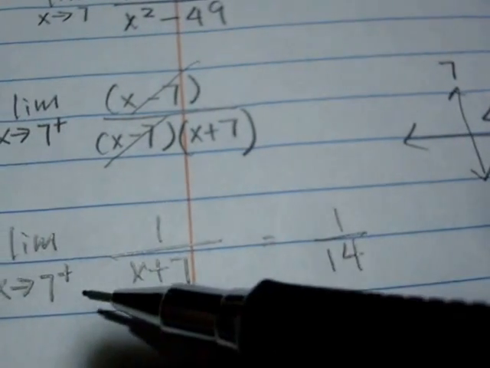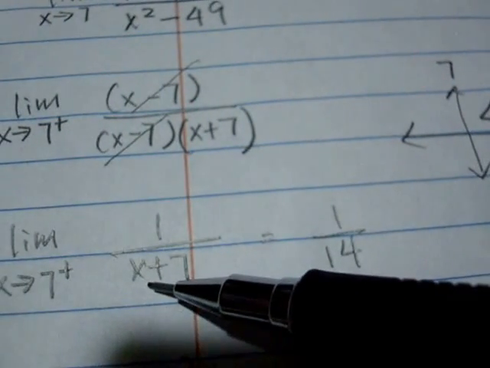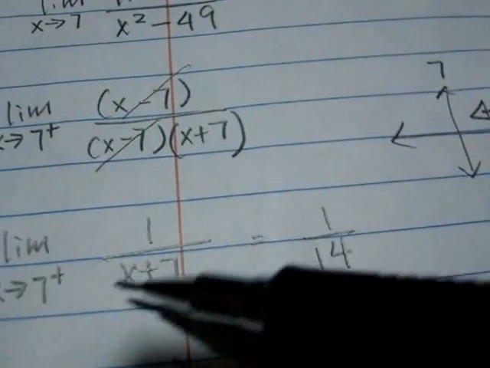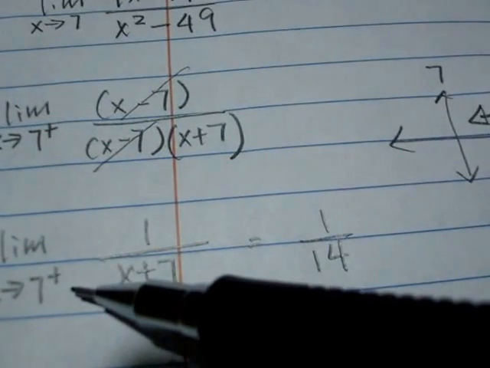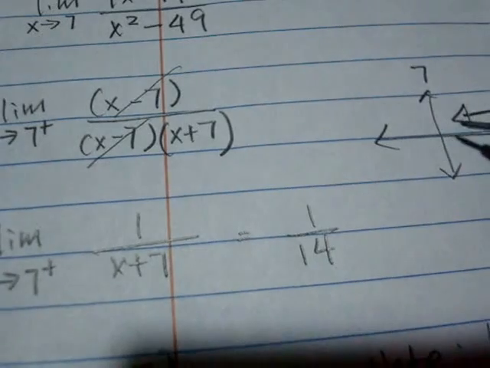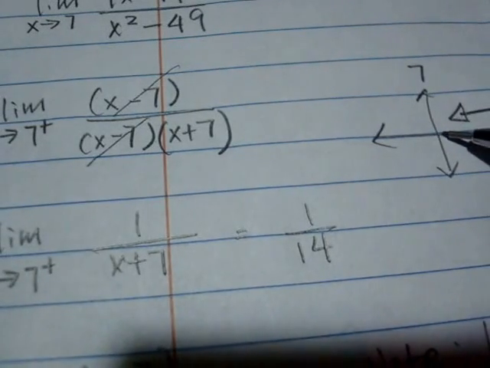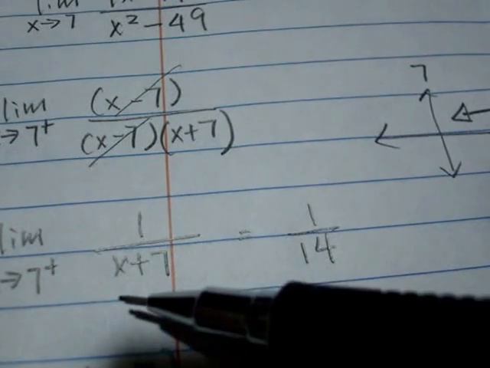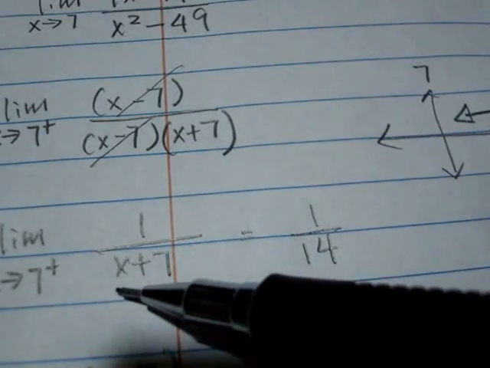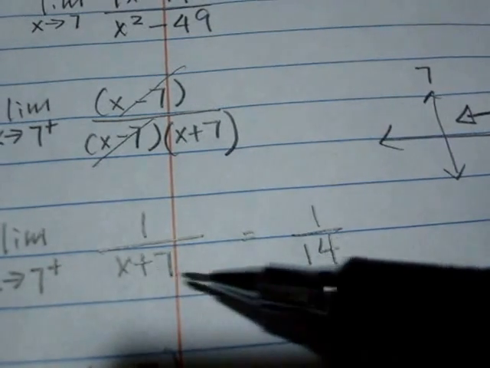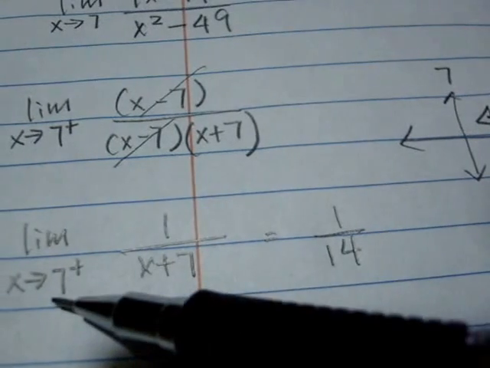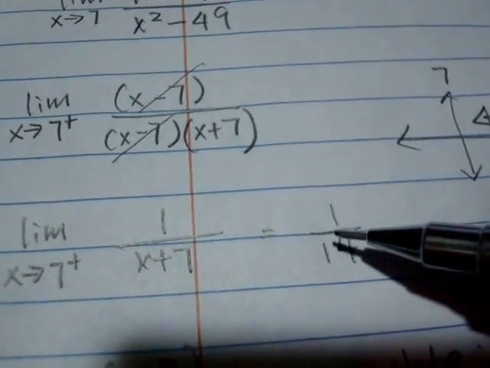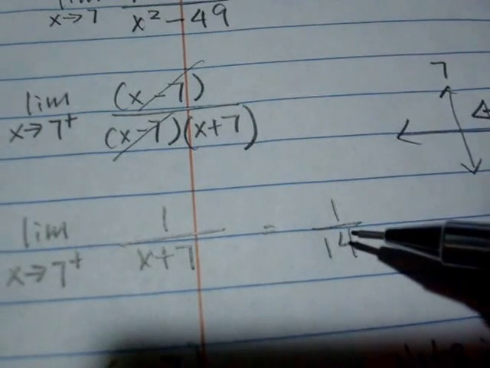So you just plug in the 7 for the x right here, because the limit as it approaches 7 from the positive side indicates that it's going to the 7 on the right hand side. So you actually can just plug in the 7 for it and solve. So for this positive limit at 7, it will become 1 divided by 14.